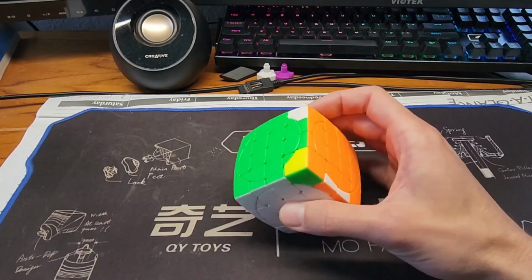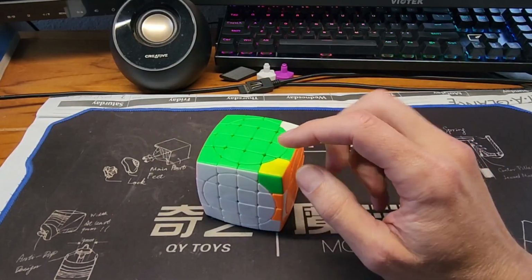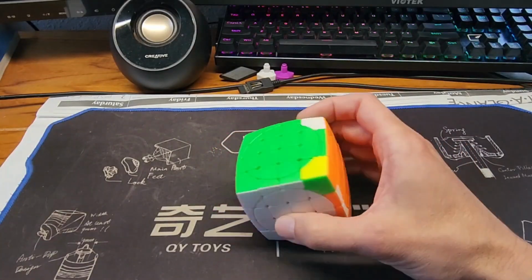The last time I solved this, I didn't get any of these parity cases. But to those who are interested, this is really helpful. And I'm so lucky to have found this on the Twisty Puzzle forum.